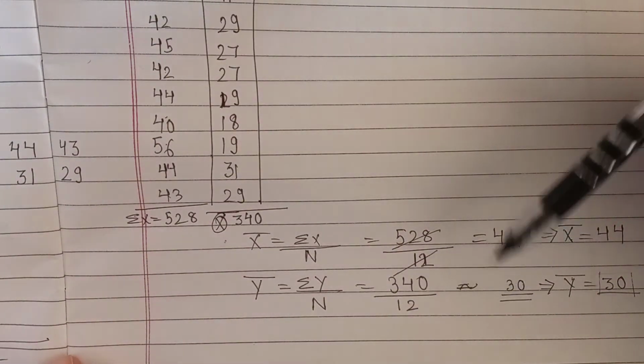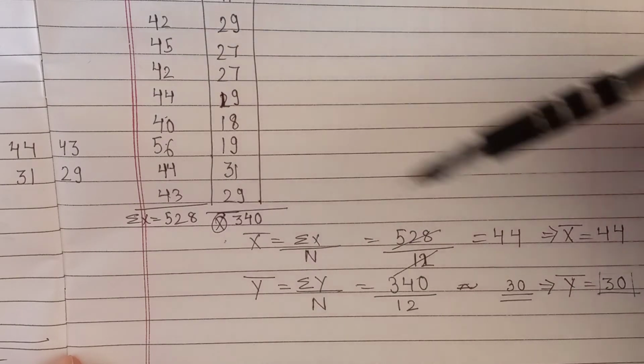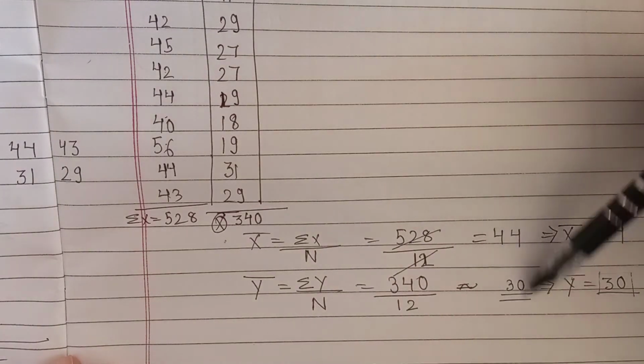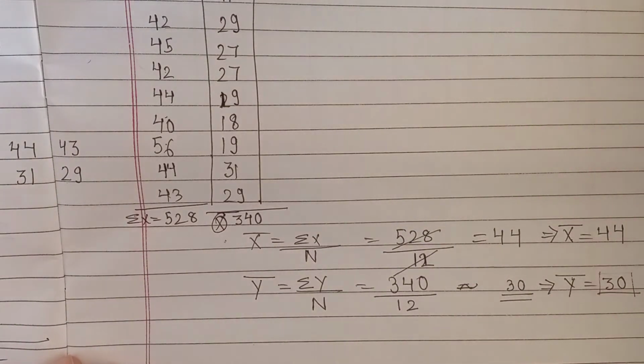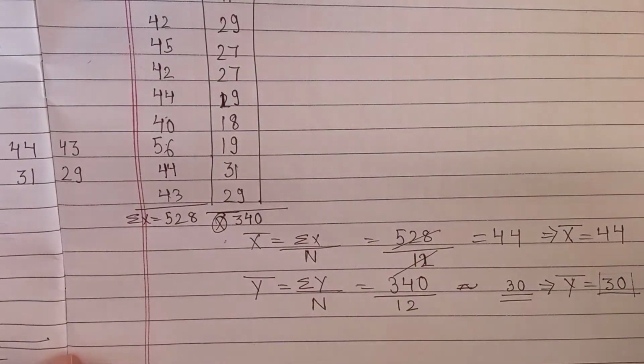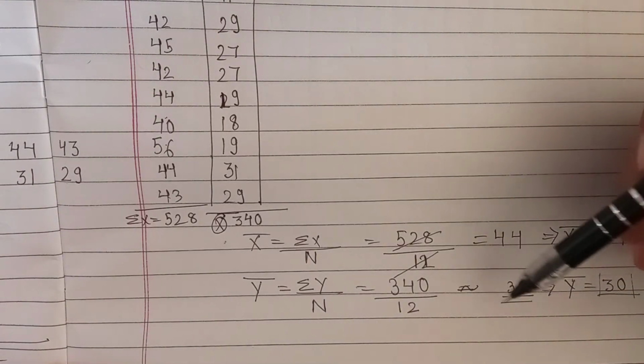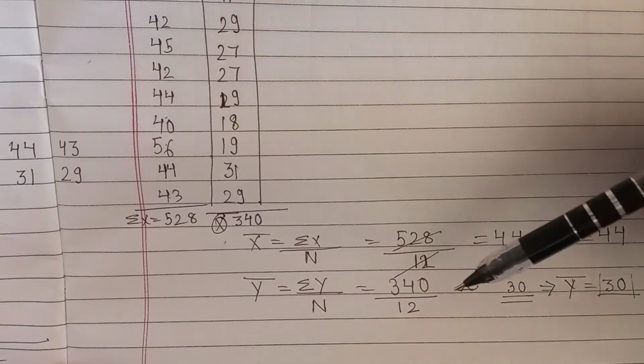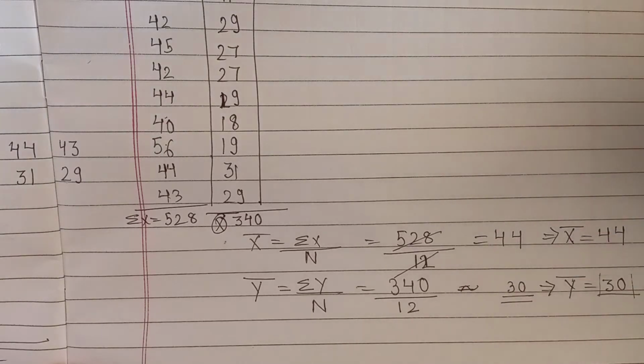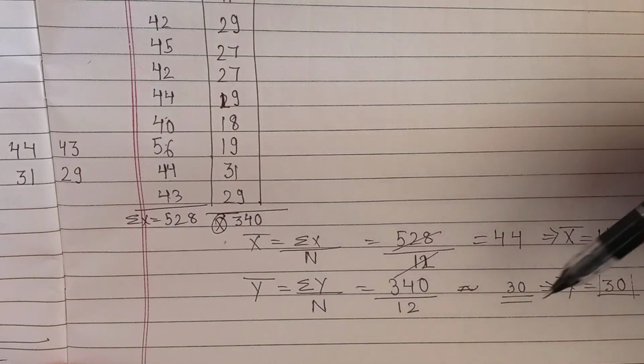So if there is this kind of question and you are not getting an integer value in the mean, choose a value with the help of which you can calculate easily. So our exact mean is not 30, but to make our calculation easier, we have just written it as 30.